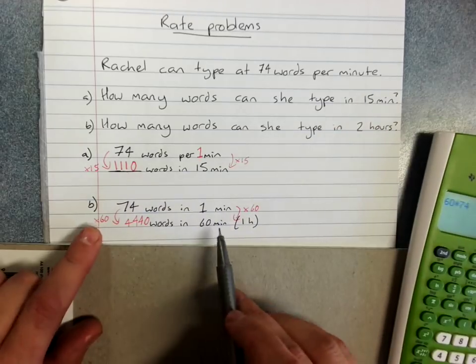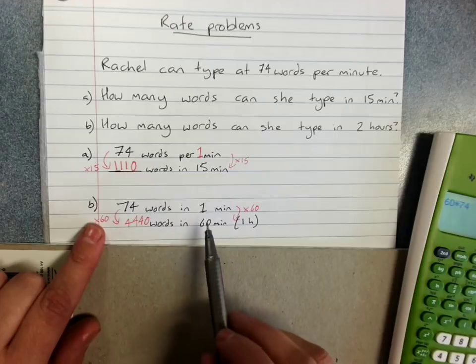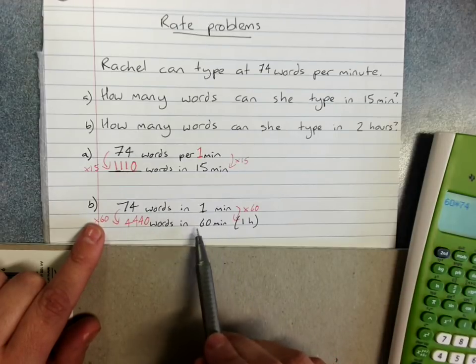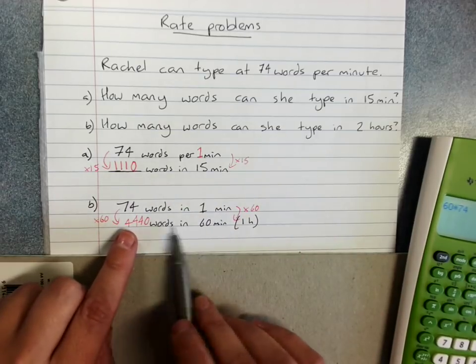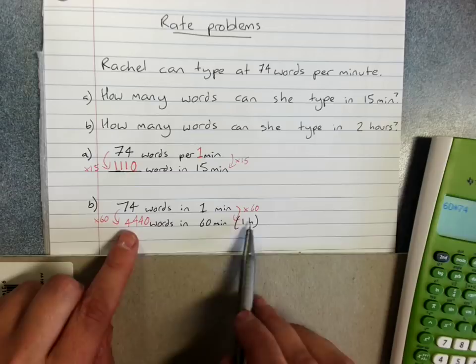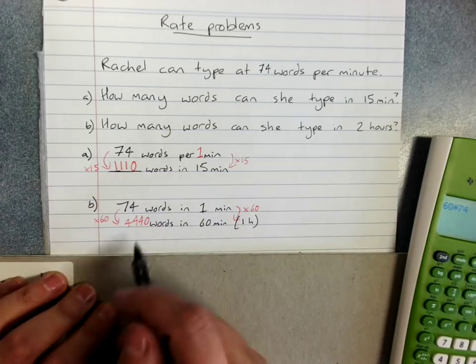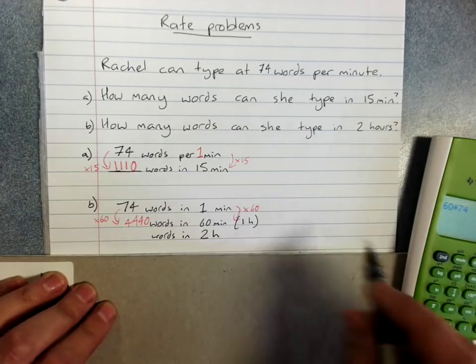Now that I've got it to 1 hour, the question wanted 2 hours. Now I could have been clever and gone up to 120 minutes here. Absolutely could have done that because that's 2 hours. But it's often really helpful to get it to one of the thing that you want and then do another one. So to get to 2 hours, how many words in 2 hours?